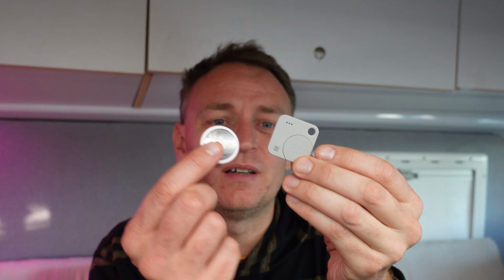At that point, Tile is more useful because you can also use that to find your keys. So if you're trying to decide, should I buy an Apple AirTag rather than a Tile to do this job? The answer is no, you should buy Tiles and you can actually track people more easily.